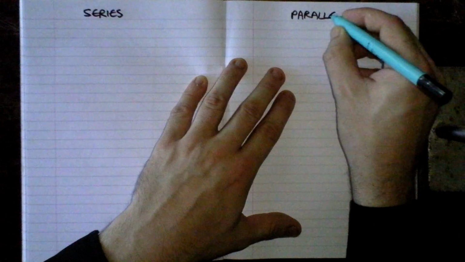Now, how you draw these circuit diagrams, it doesn't quite matter where you put the components, but I'm going to draw them in a particular way to try and help us understand how potential difference or voltage works out across these two types of circuit.